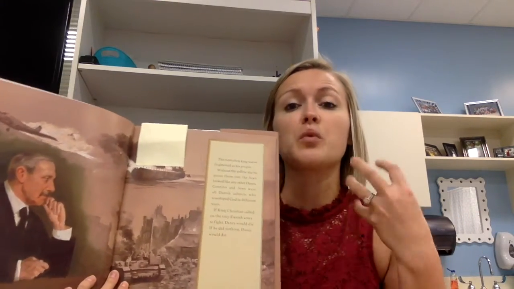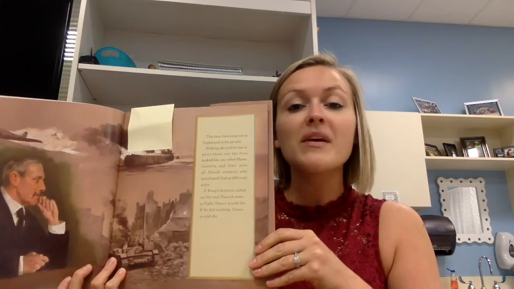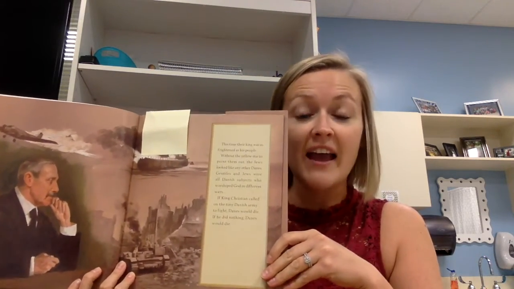So right here, the emotional atmosphere is creating this depressing and gloomy mood for the reader because the tone of the book is frightening, right? For us, because we are seeing a change within the king. The king is frightened along with his people because he knows that the Danes have a chance of dying here.